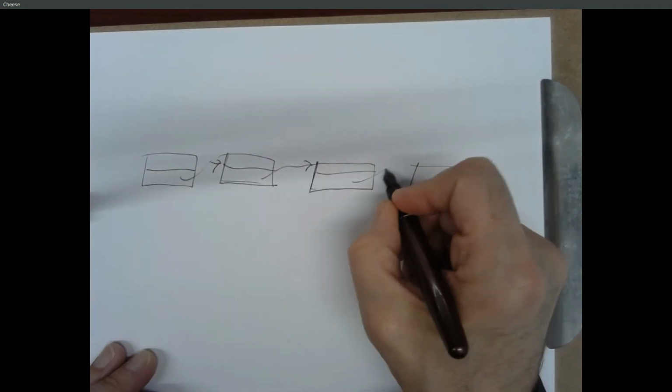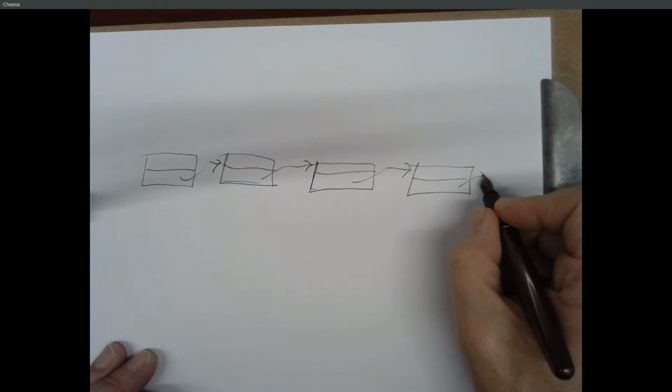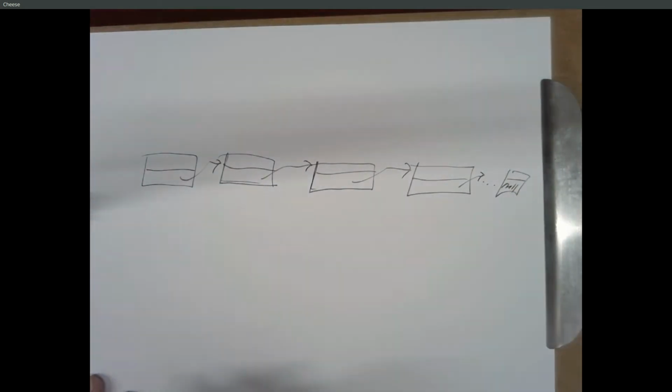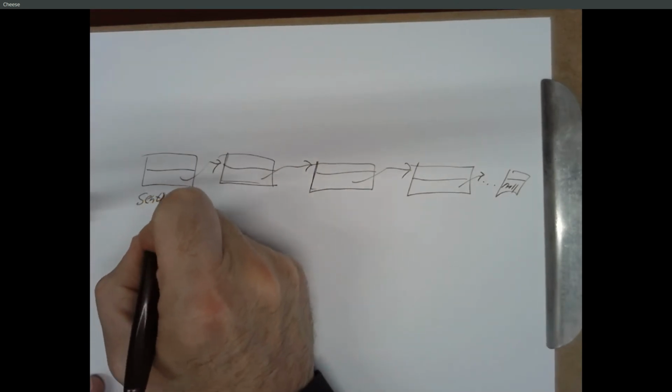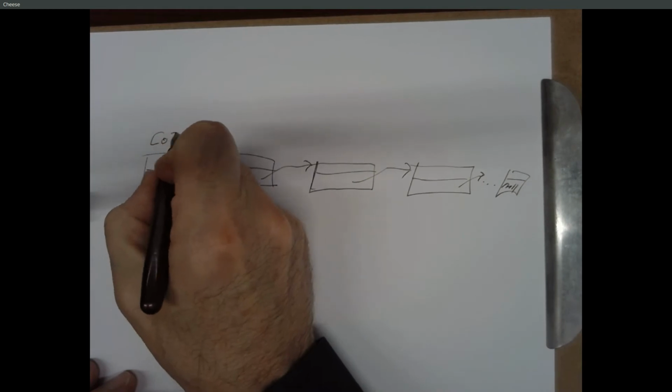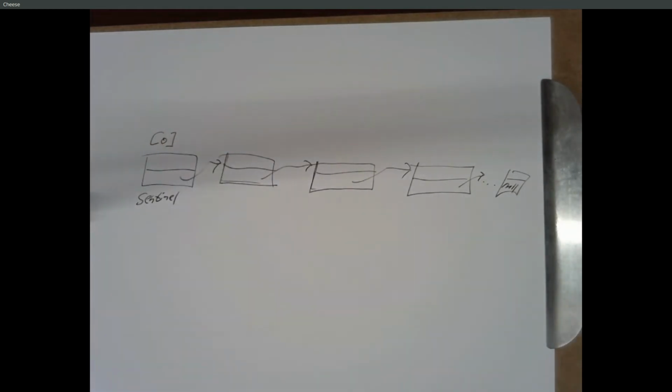So here's what a linked list typically looks like. This is the sentinel. And for PA1, the sentinel was always stored at index 0 in our array. It's going to go away in PA2. We don't have an array.